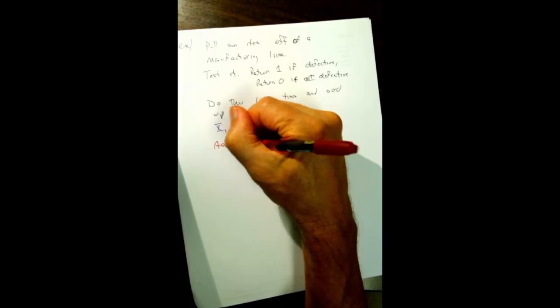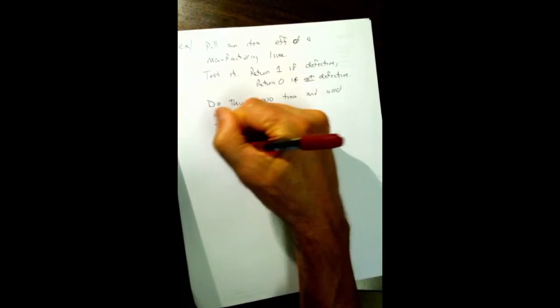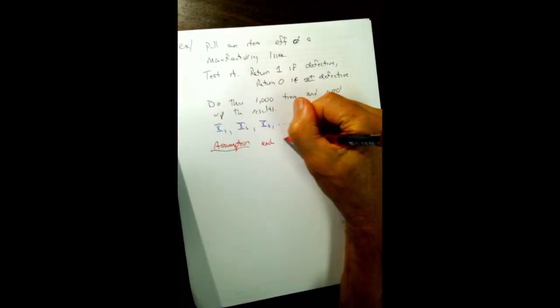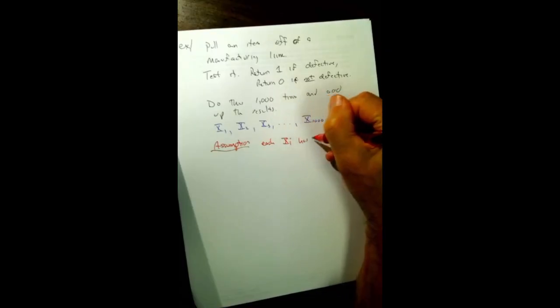Now there's an underlying assumption, and we have to be very careful here. We're going to assume that each item has the same probability of being defective.